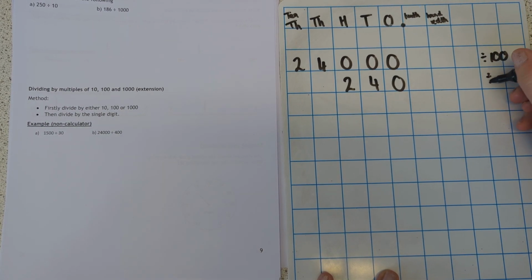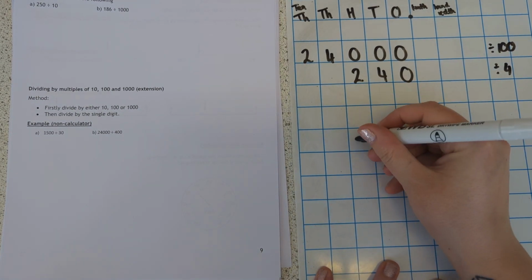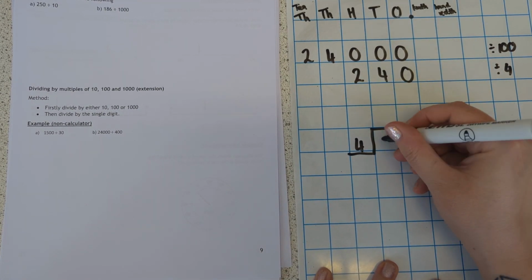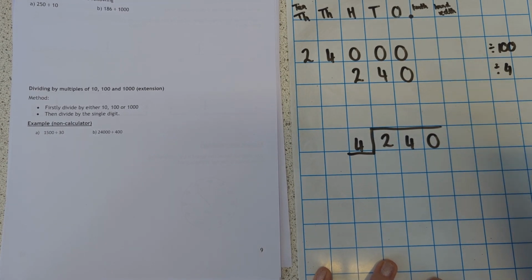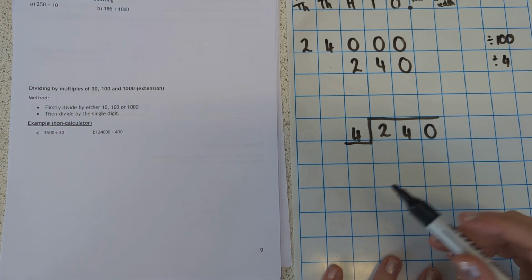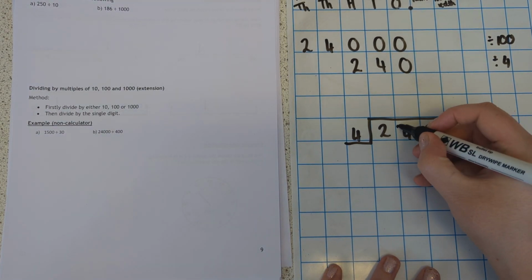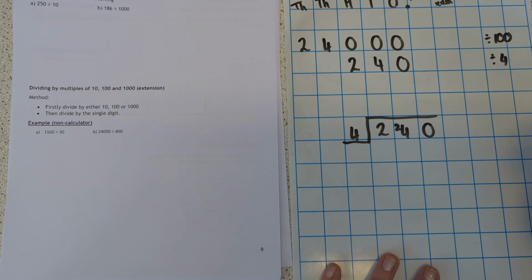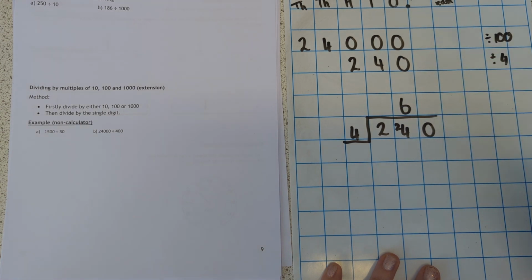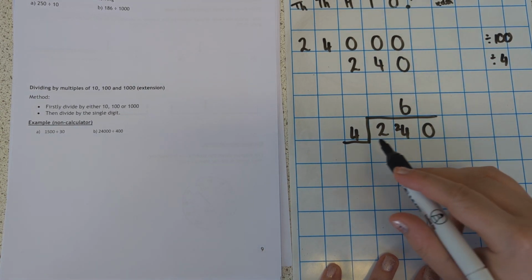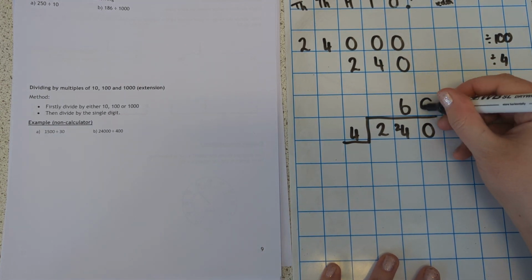So now I've divided by 100, I'm going to divide by 4. You can do this the formal way. How many 4's go into 2? None. So I still have the 2 remaining. How many 4's go into 24? That's 6 lots of 4. And then how many 4's go into 0? Well, 0.